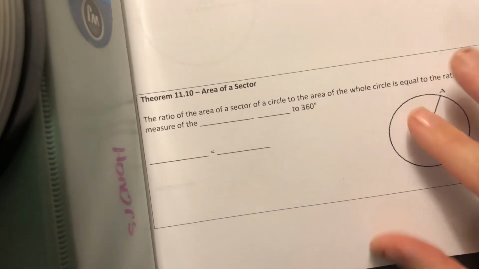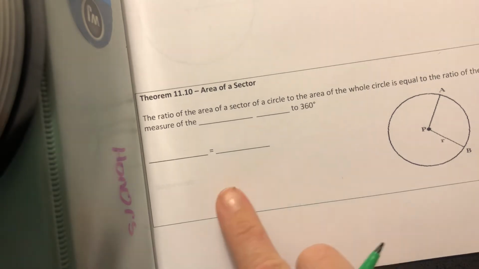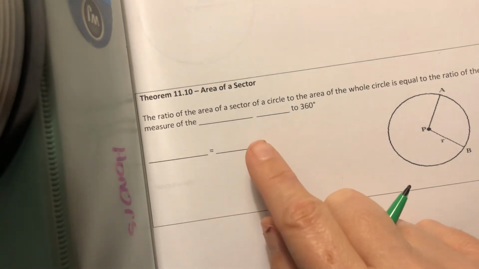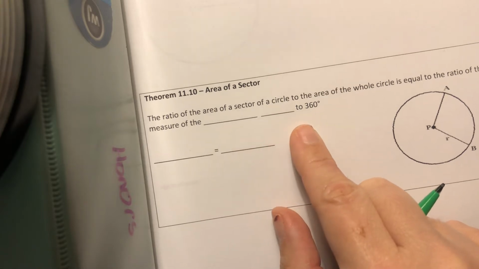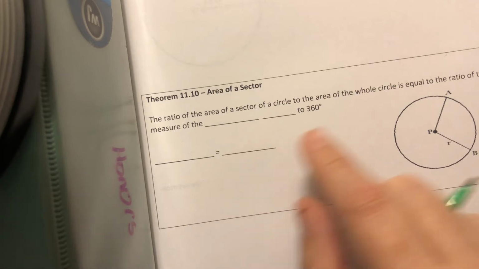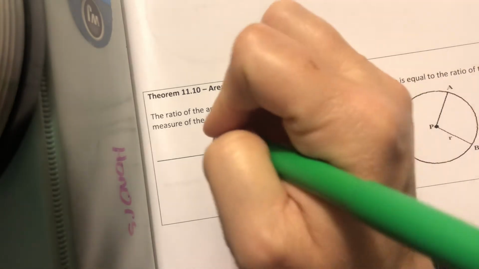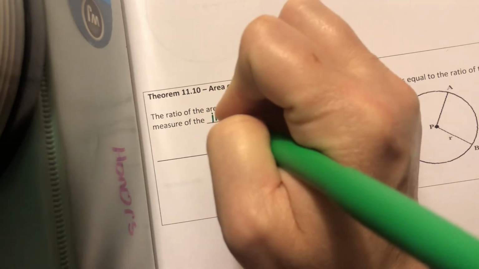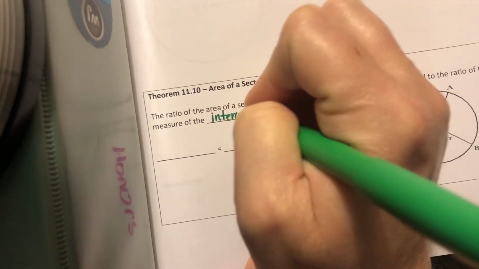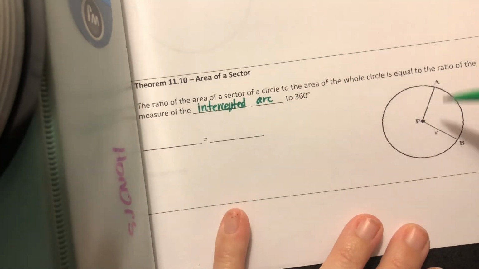All right, and then we're going to get into this area of a sector formula here. So it says the ratio of the area of a sector of a circle to the area of the whole circle is equal to the ratio of the measure of the intercepted arc to 360. So like I said, this is going to be super similar to section 11.4. Okay, so this actually would be our sector that we're talking about right here.